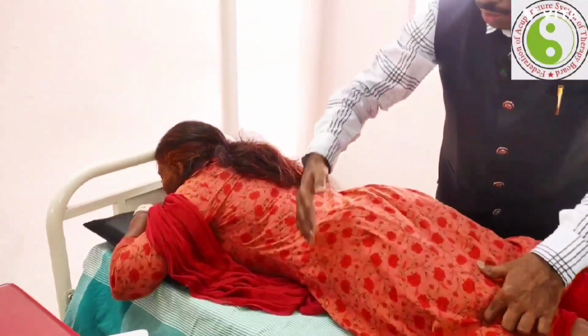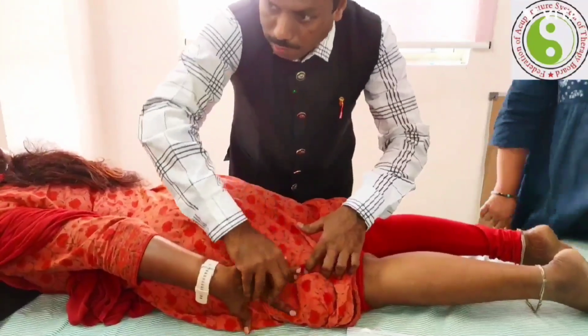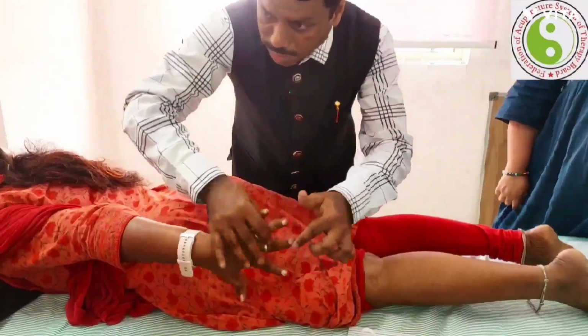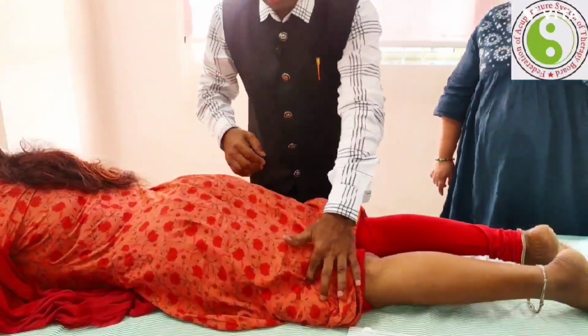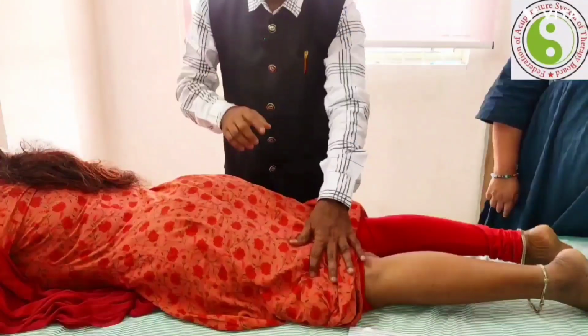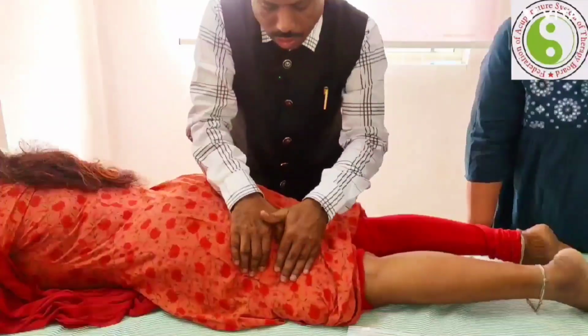Yes, GB-31. From here, give me your hand, where the middle finger touches, this finger touches here, that is the GB-31 area, where the iliotibial band is. Try to find out. So now you just give the pressure. Press this area.